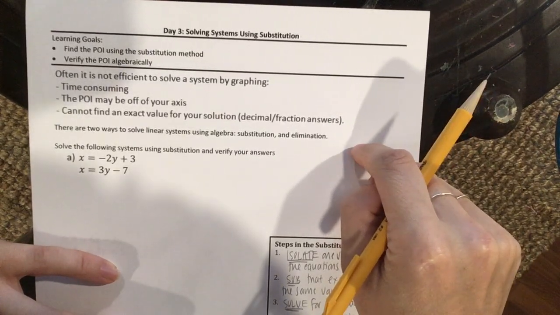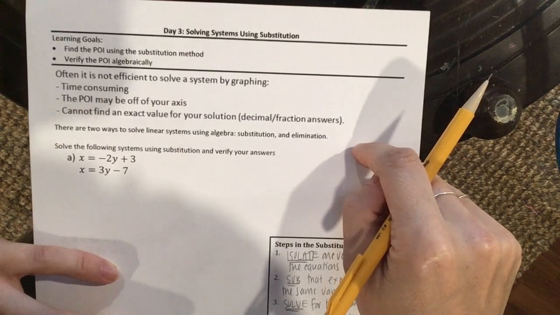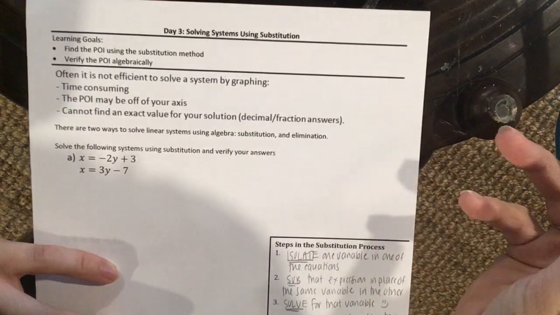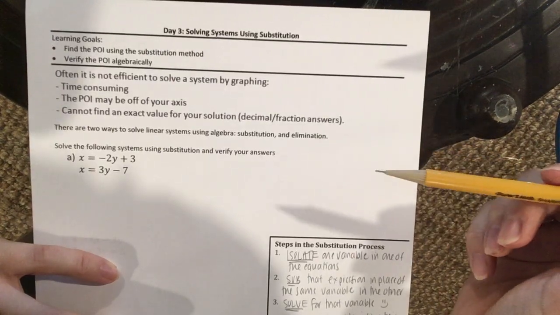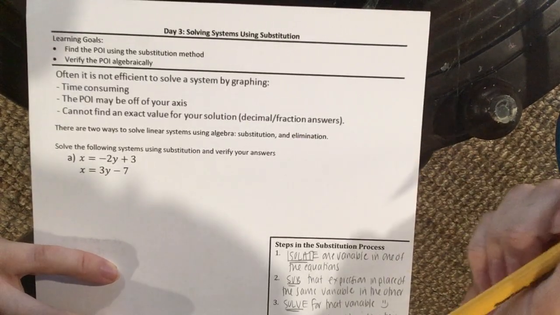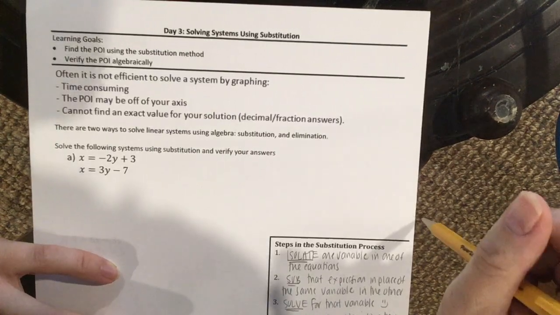So there's two methods that we can use to solve linear systems that mean we don't have to graph at all. We can actually just use algebra. So we're going to use two algebraic methods to solve linear systems. One's called substitution and one's called elimination, and today we're going to look at substitution.